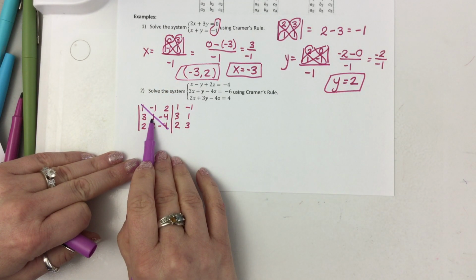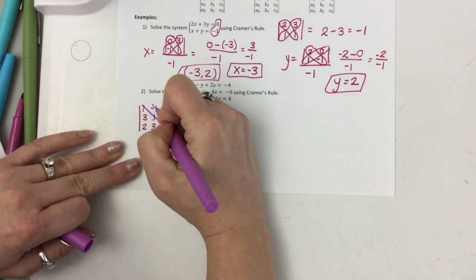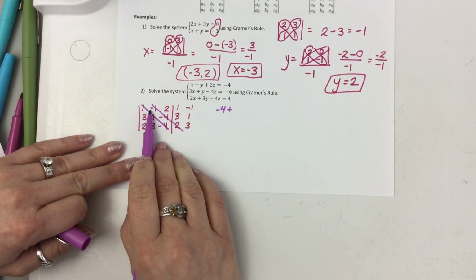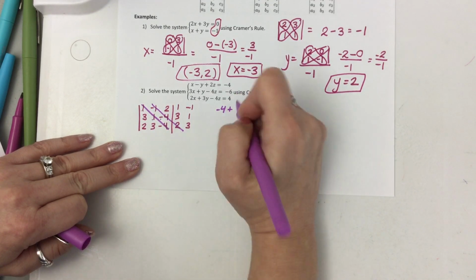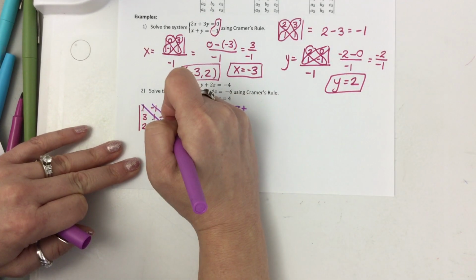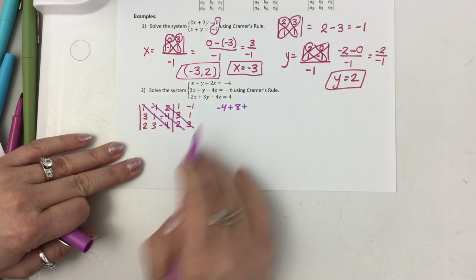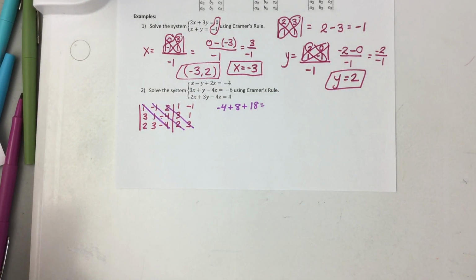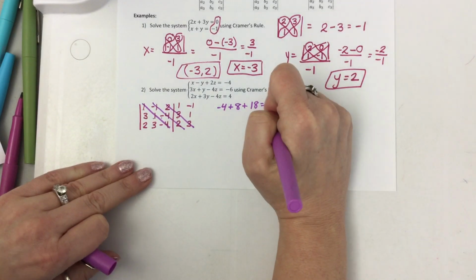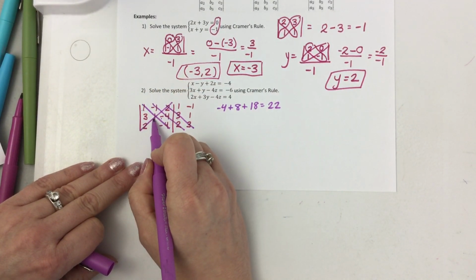1 times 1 is 1. 1 times negative 4 is negative 4. Plus, draw your next line. Negative 1 times negative 4 is positive 4. 4 times 2 is 8. Plus, draw your next line. 2 times 3 is 6. 6 times 3 is 18. Add those together, that gives you your first number. So negative 4 plus 8 plus 18 is 22. Now we go from the bottom. 2 times 1 is 2.